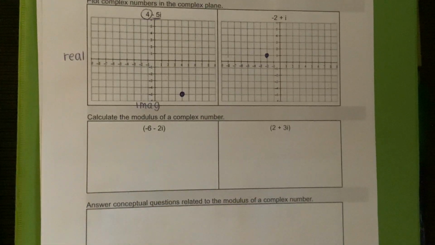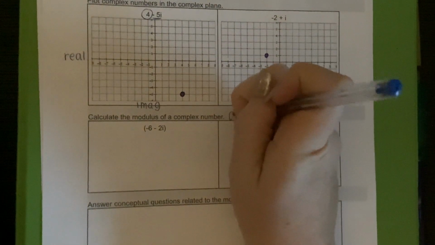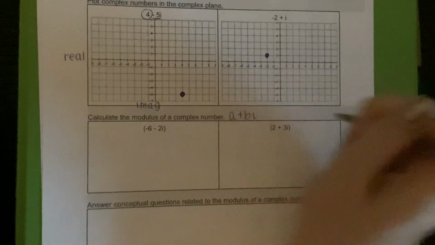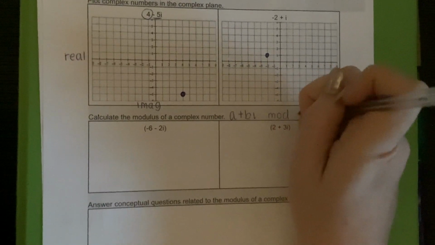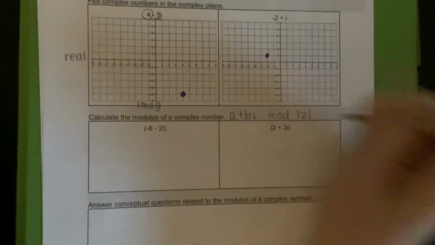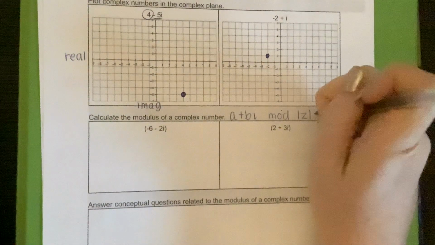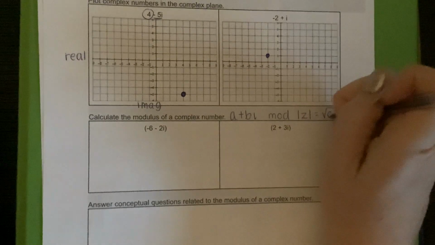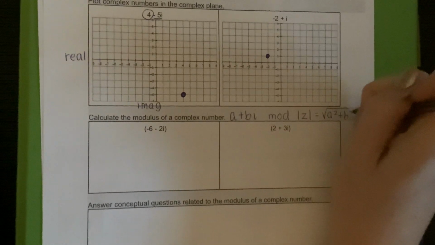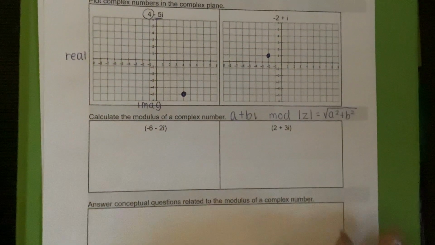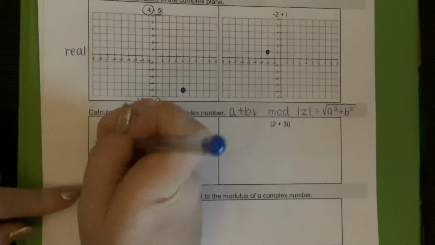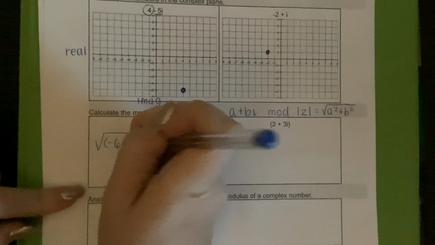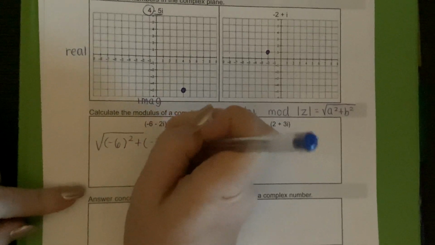Your modulus. So remember complex numbers are written a plus bi, and the modulus, which is written like the absolute value, is equal to the square root of a squared plus b squared. So not worried about the imaginary part, just looking at the coefficients. So this would be the square root of negative 6 squared plus negative 2 squared.